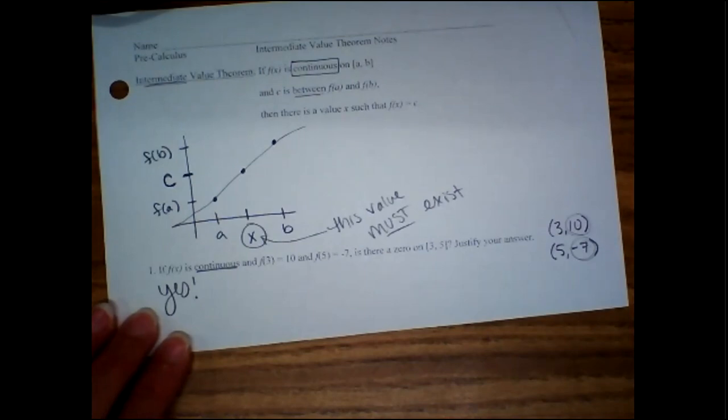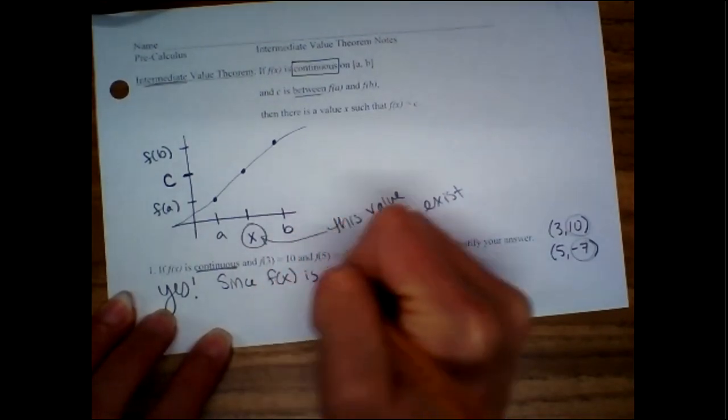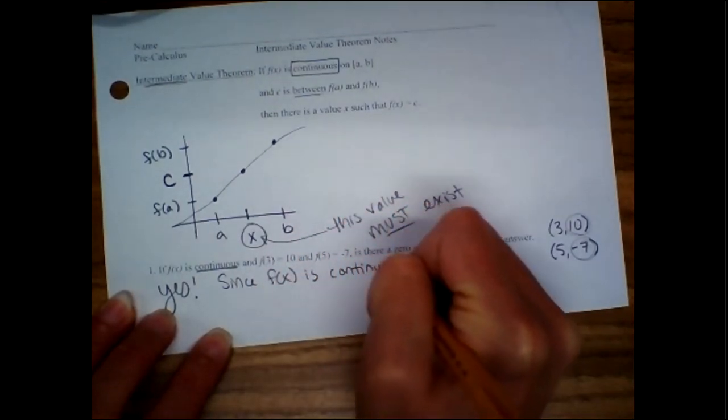It says that scary word, justify, okay? First, you have to mention continuity. We're going to say, since f of x is continuous, and you're kind of repeating the problem. People get really scared of justify, but half of it is rewriting the question. Since f of x is continuous, and here's the next thing you have to say, and you can be as wordy as you like.